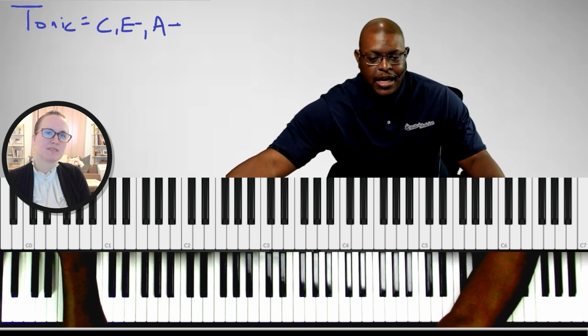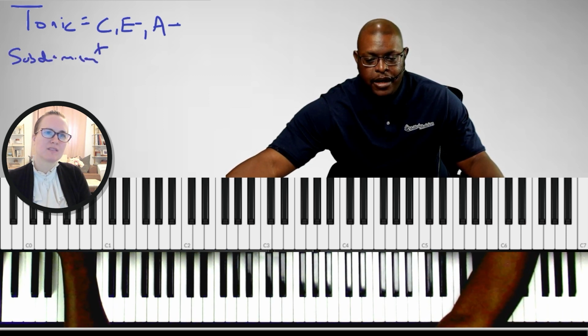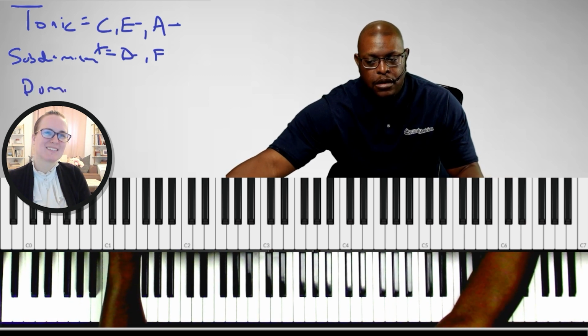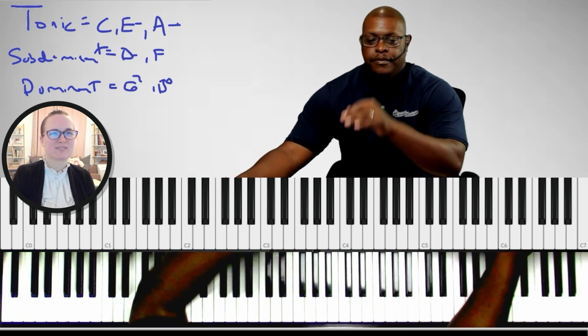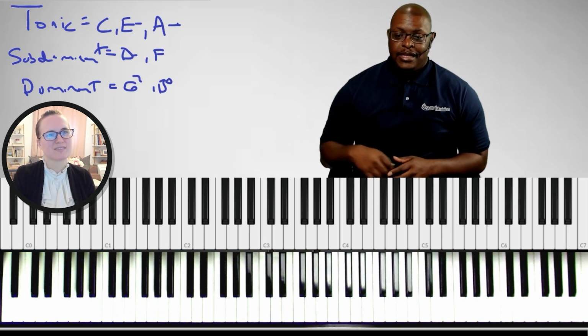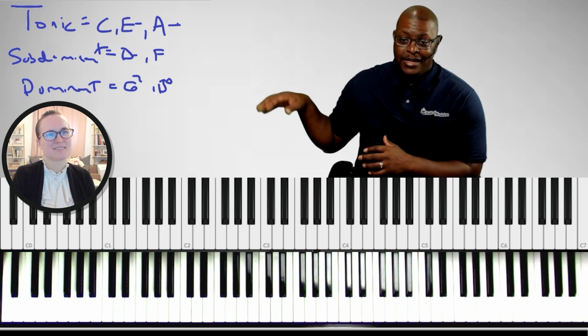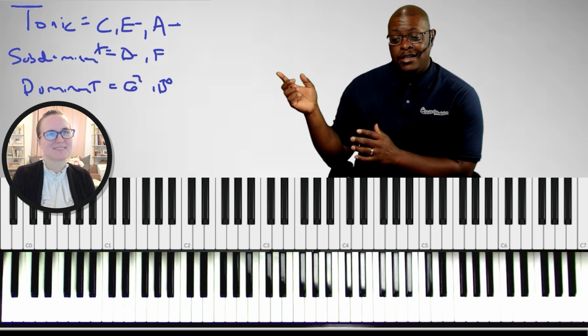There's another group, the subdominant group. Forgive my handwriting. It's made of D minor and F. And the dominant group is made up of G7 and B diminished. So it's not important that you know the name or get involved in why it's named what it is, and I can go deep into why each chord is divided into each group.